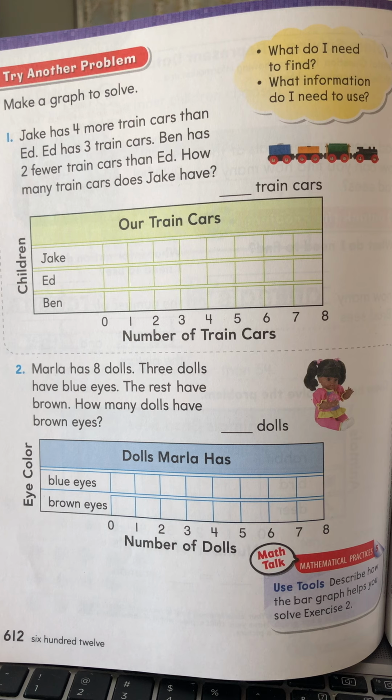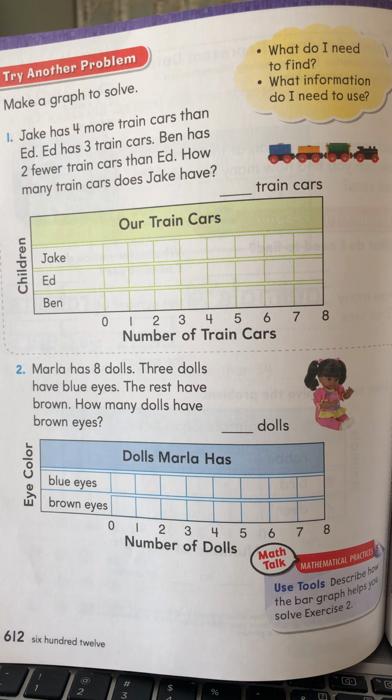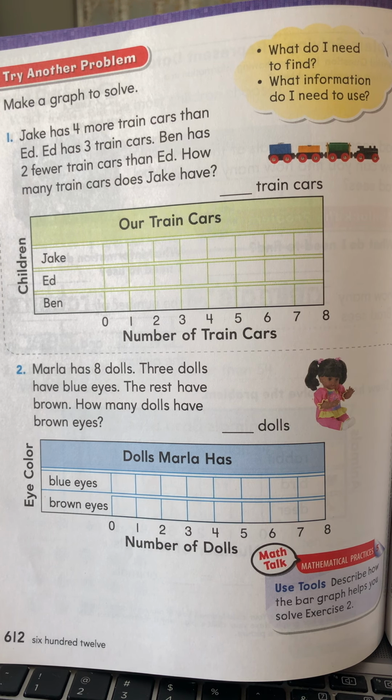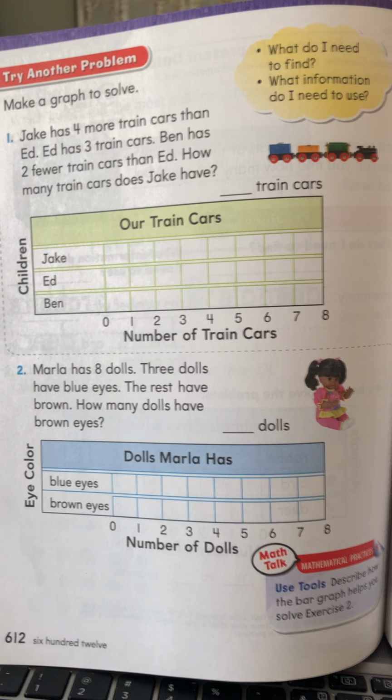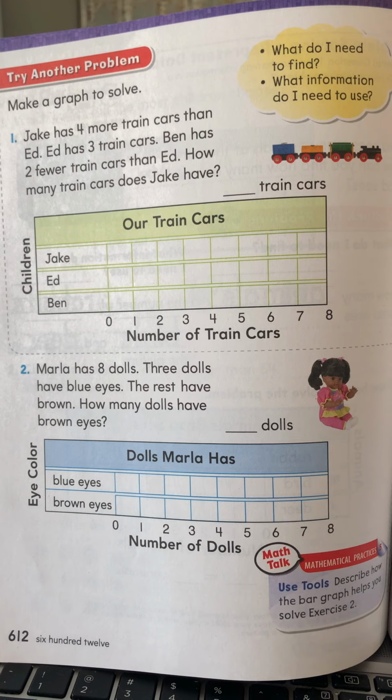It says, Jake has 4 more train cars than Ed. Ed has 3 train cars. Ben has 2 fewer train cars than Ed. How many train cars does Jake have? Okay, that was a tricky one, boys and girls.